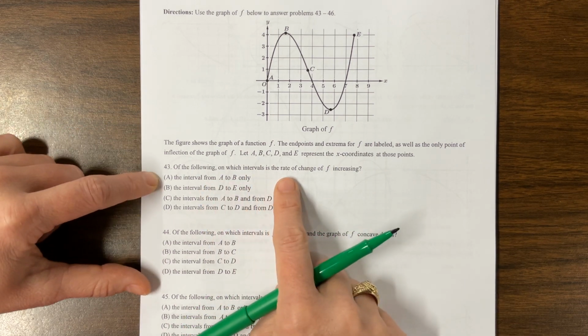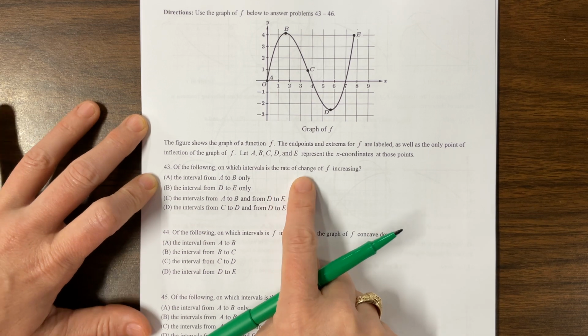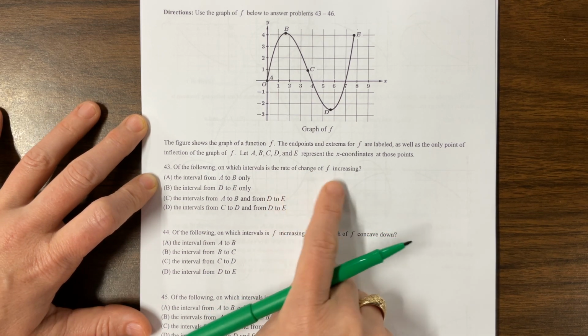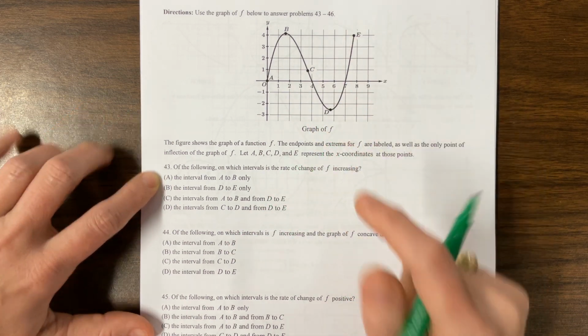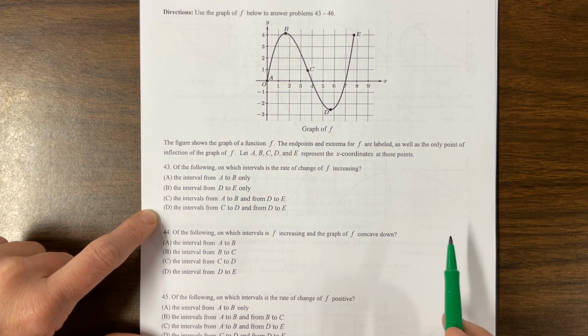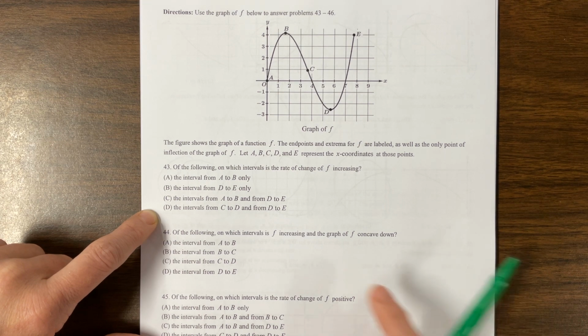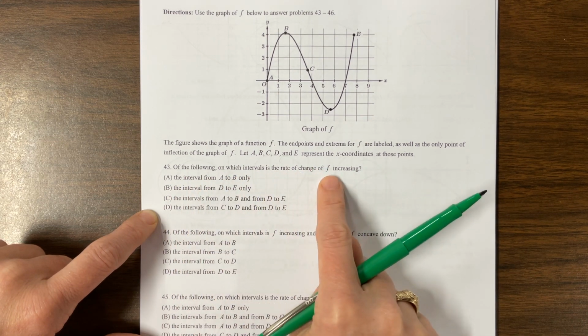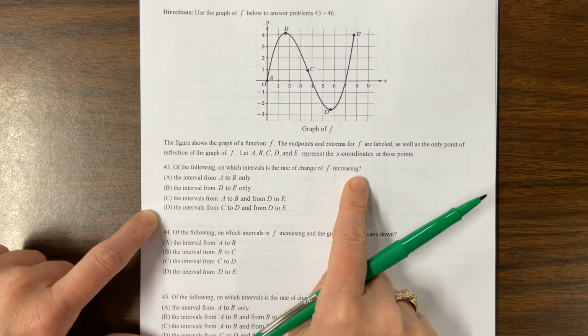So on which of the intervals is the rate of change of f increasing? Rate of change is increasing when it's concave up. It is concave up from C to E. Is that an option? Maybe I read this wrong. On which of the intervals is the rate of change of f increasing? Not A to B.